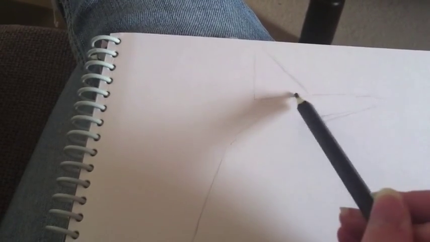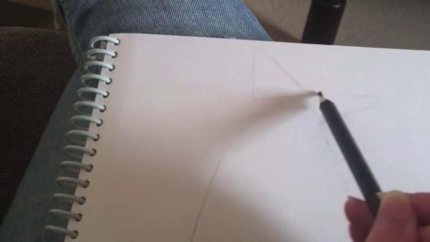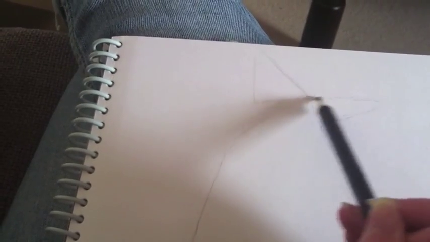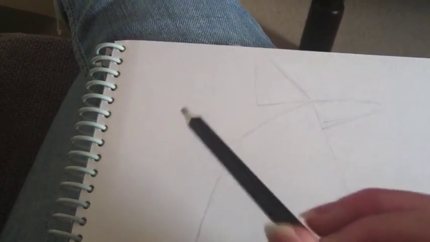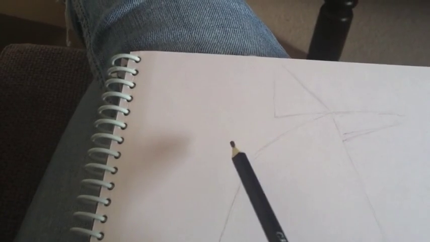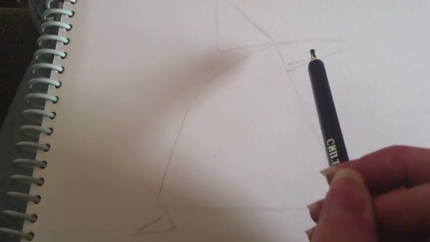If you draw a line roughly, so it should join along with where this one starts here, and then the final one comes on this side here, and again it's a similar shape to this one over here.